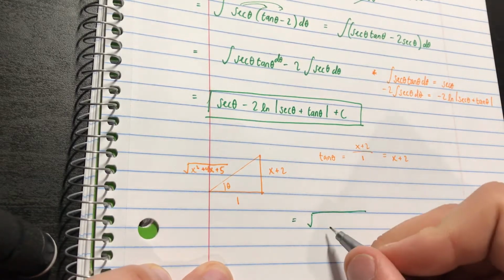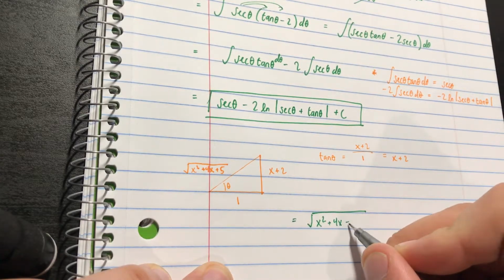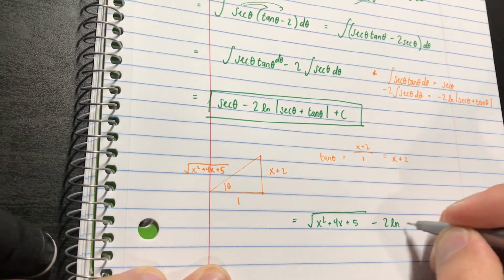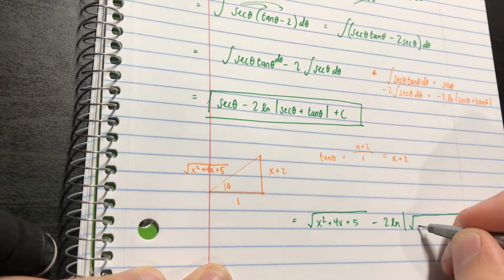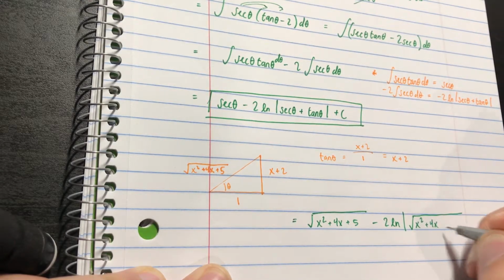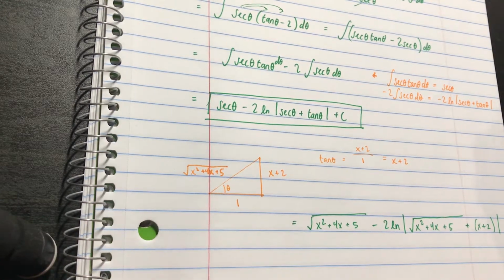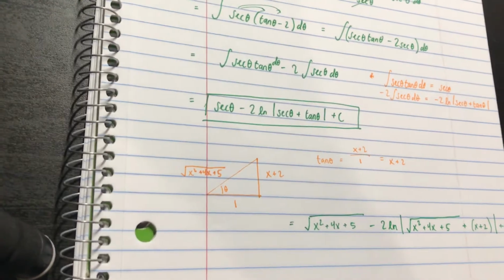The square root of x squared plus 4x plus 5 minus 2 times the ln of the absolute value of radical x squared plus 4x plus 5 plus x plus 2. We'll close the absolute value sign, and of course we can't forget our constant plus c.